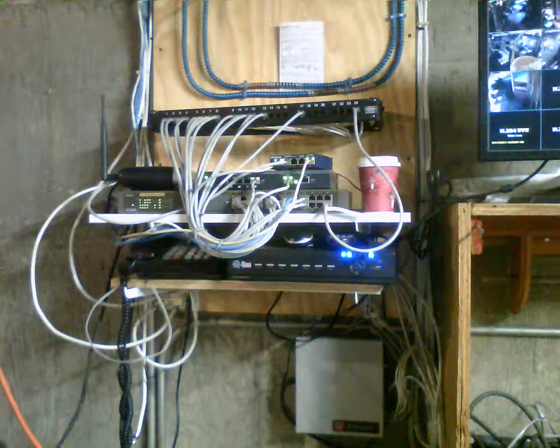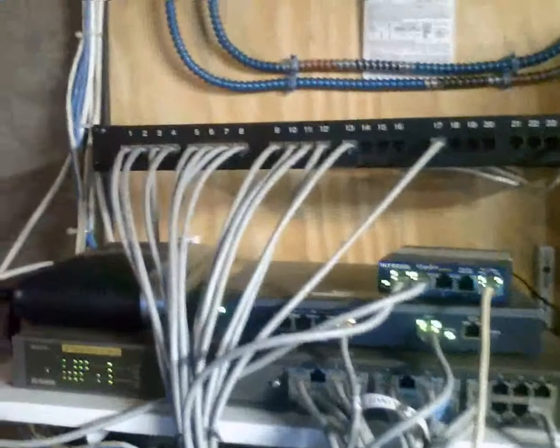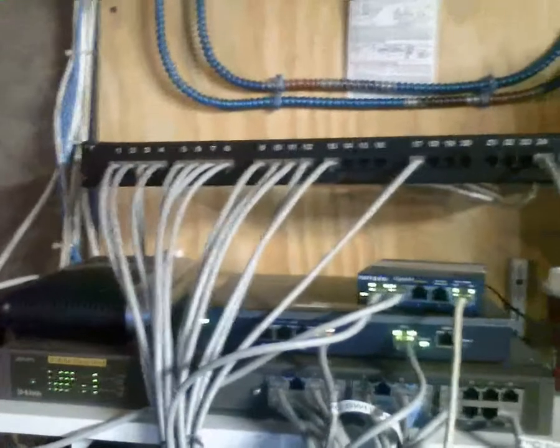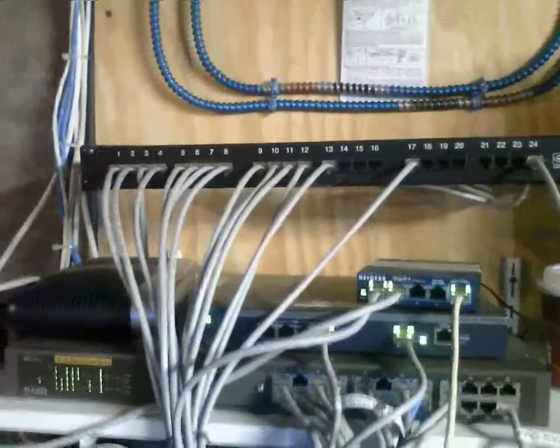Let me give you a little closer view, because I don't know, that looks like you're really far away. So here we have Verizon modem. The Verizon modem and the router are sitting on top of a 24-port switch.